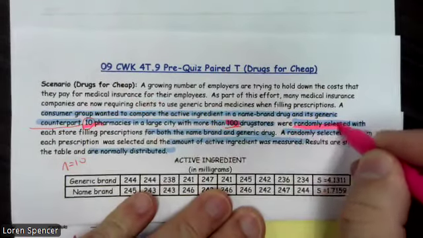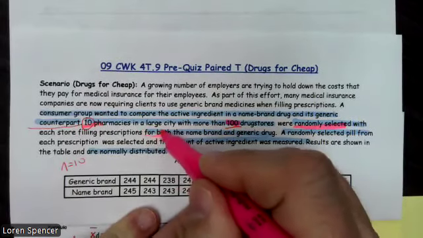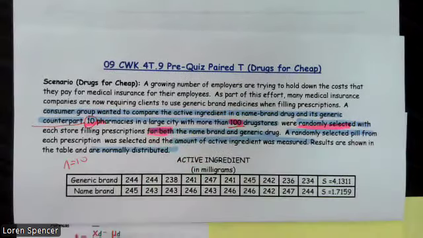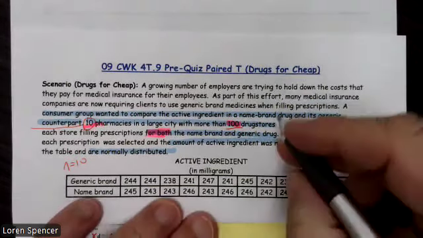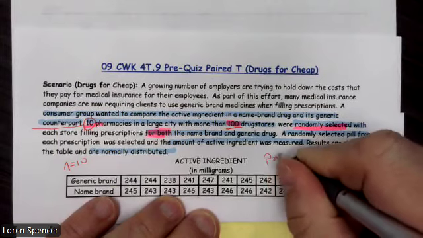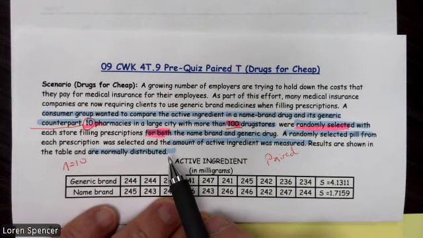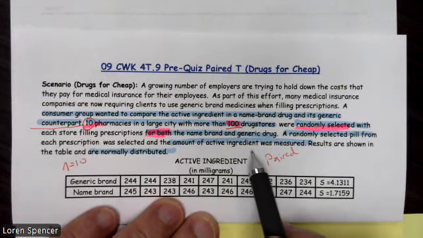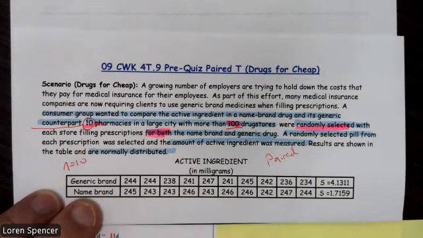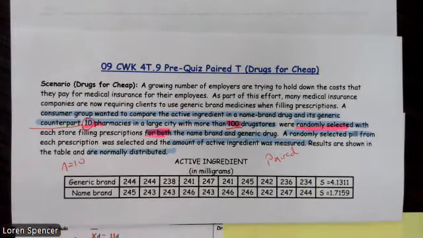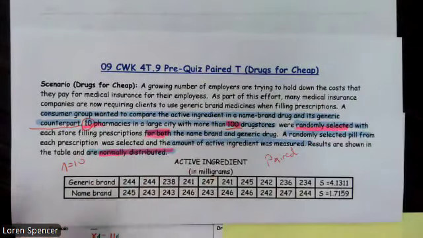Were randomly selected with each store filling prescriptions for both. Okay. If they're doing both, that means they're getting measured twice. Because something's being measured twice, this lets me know that, hey, we're working with a paired. All right. A randomly selected pill from each prescription was selected and the amount of active ingredient was measured. Results are shown in the table and are normally distributed. Super important phrase there because that right there is going to be condition number 3.